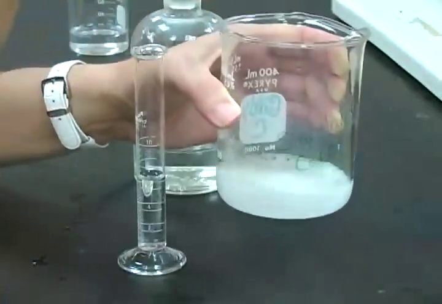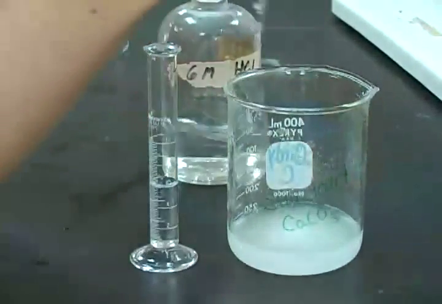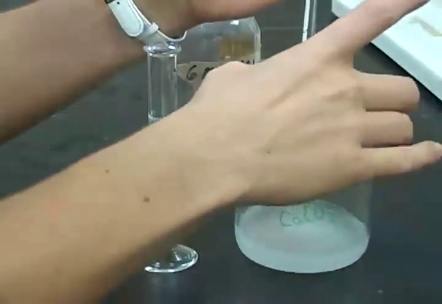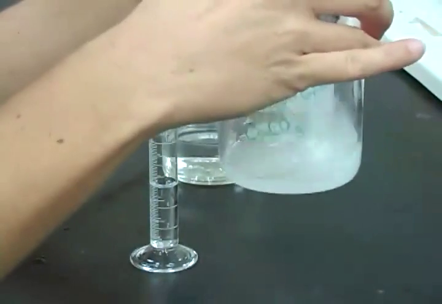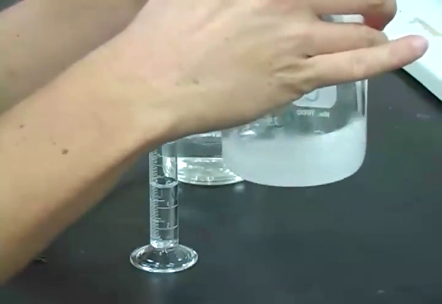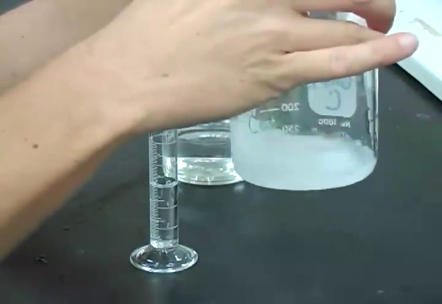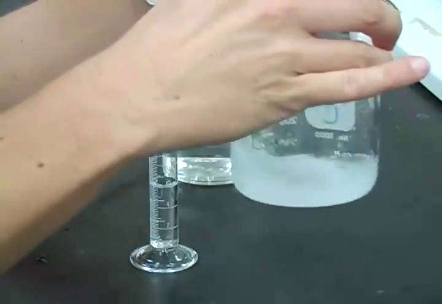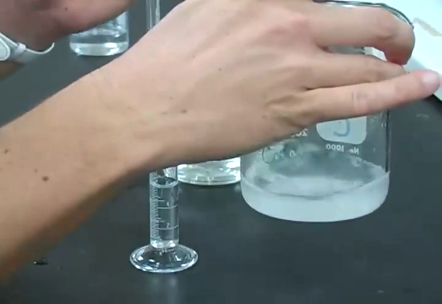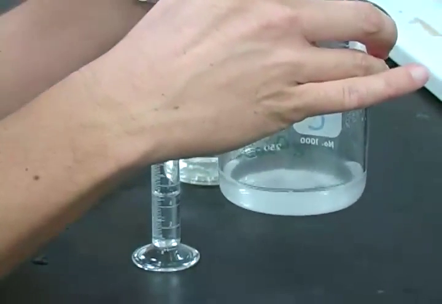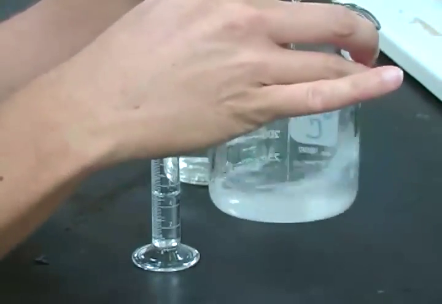Adding too much acid at this step will hinder your ability to adjust the pH later on in the titration, so you want to very carefully add that so you don't have too much of an excess. In fact, you want to keep track of how much acid you're adding from a graduated cylinder to ensure for the primary standard that you do not use more than 15 milliliters of the 6 molar HCl.